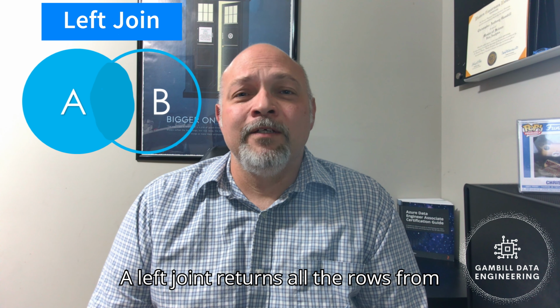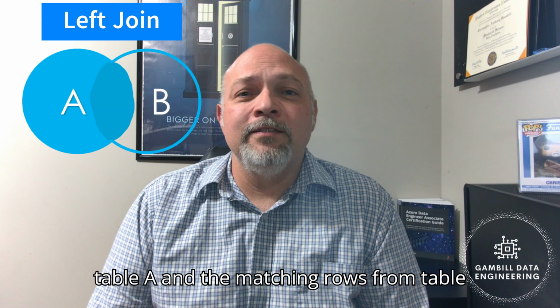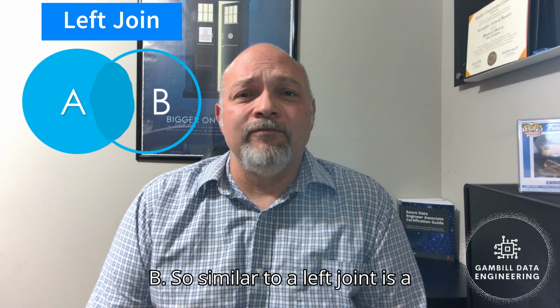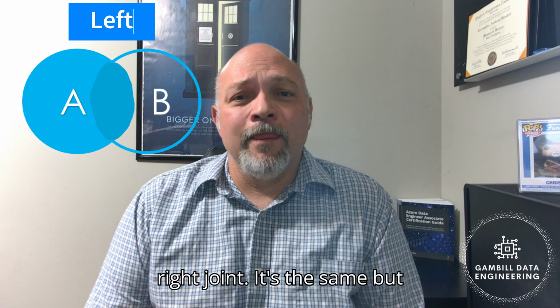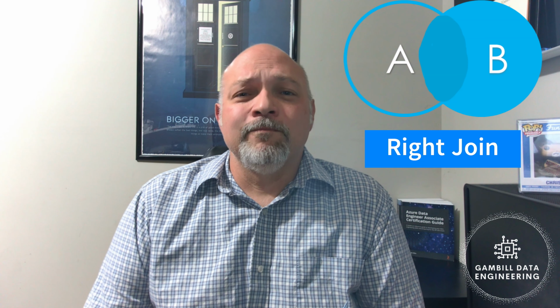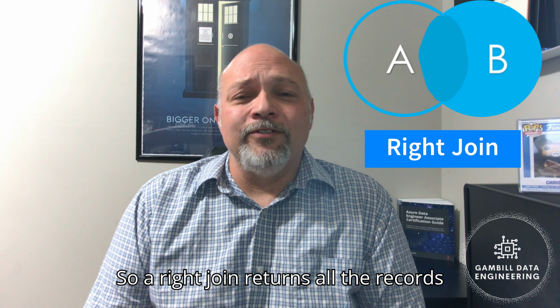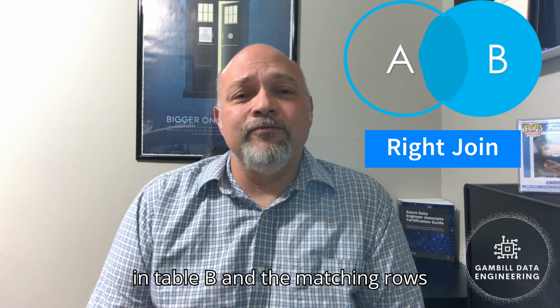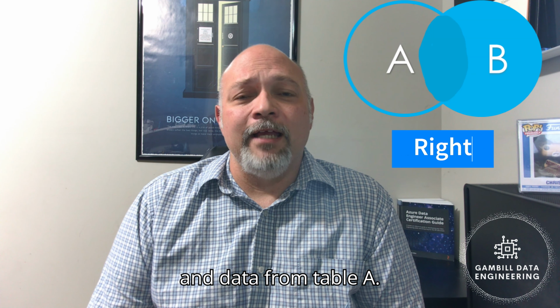A left join returns all the rows from table A and the matching rows from table B. So similar to a left join is a right join. It's the same but opposite, as you see in this diagram here. So a right join returns all the records in table B and the matching rows and data from table A.